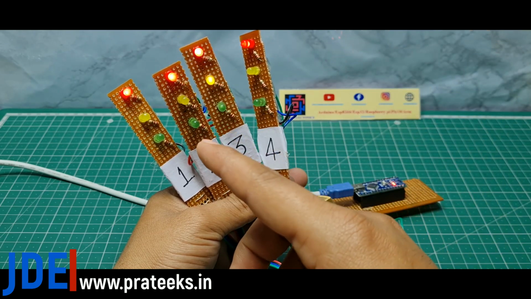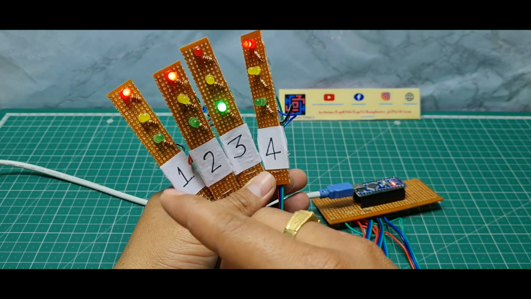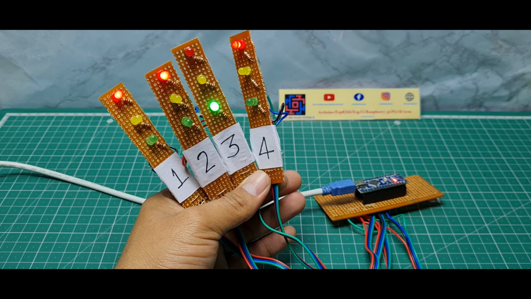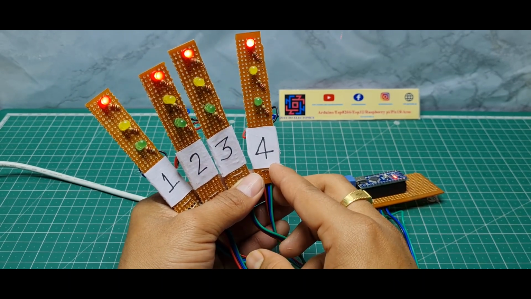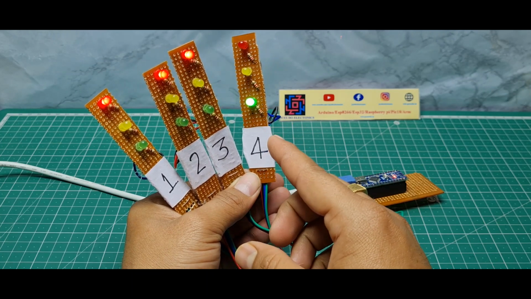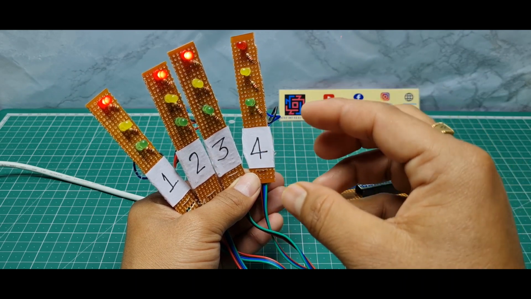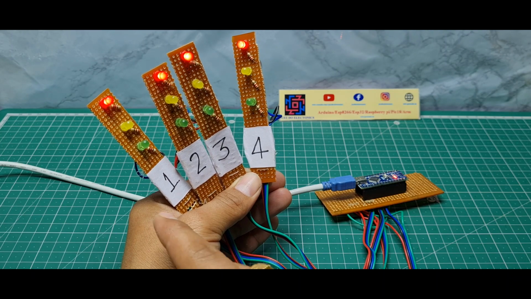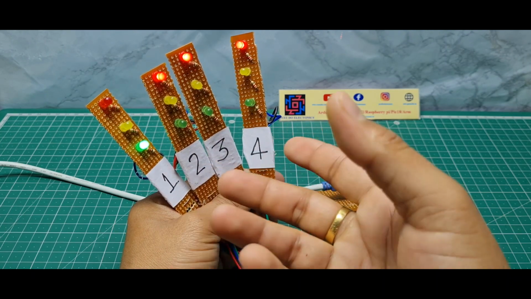Then again it goes to red, and comes to the third signal. It is the same process. All the signals do the same process. When it comes to the fourth, see, it is red, yellow, and then green. When the green is completed, it blinks two or three times. Then again it goes to the first signal. This process is generated continuously.